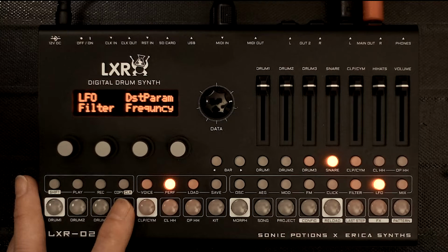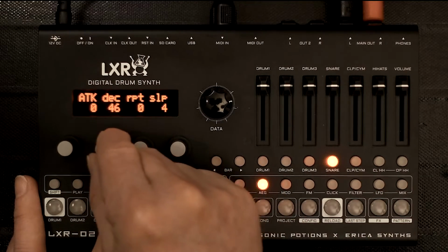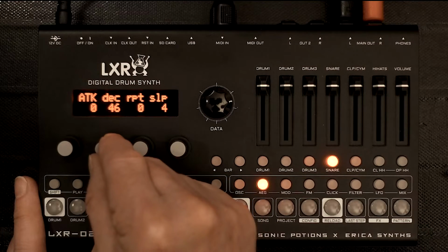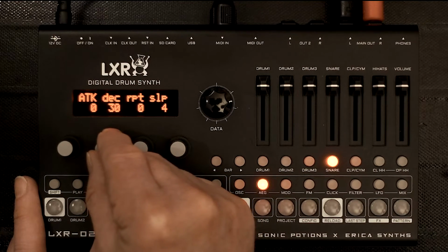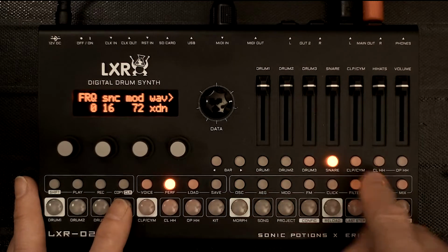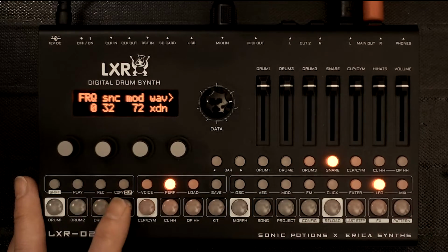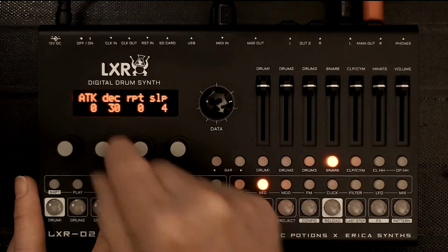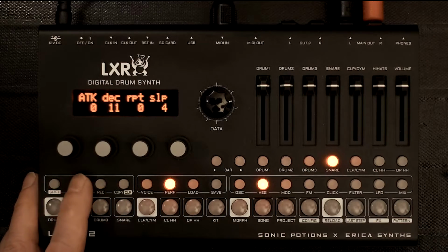Now you can hear it's sort of got a flam type effect, which obviously if you open the decay up, you're going to hear that much more pronounced. We can change it to 30 seconds. So you can sort of get a flam effect with that.